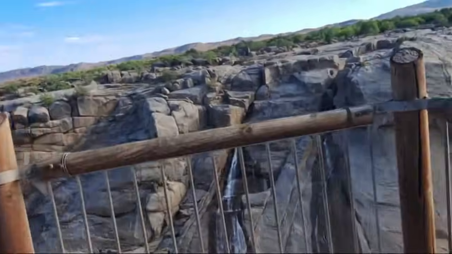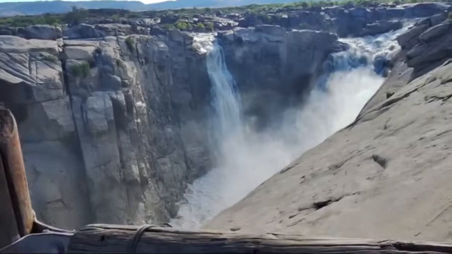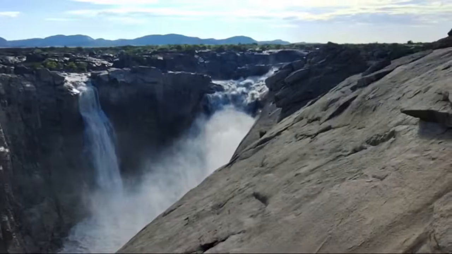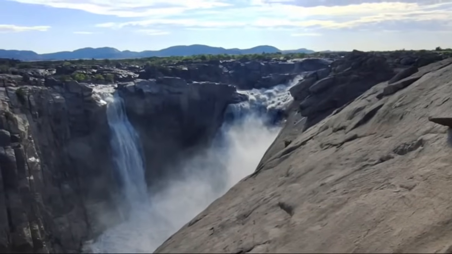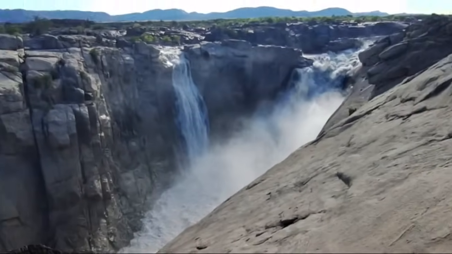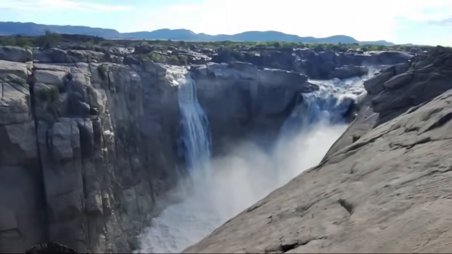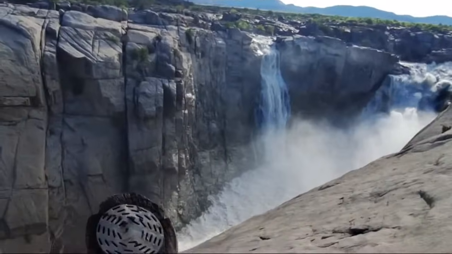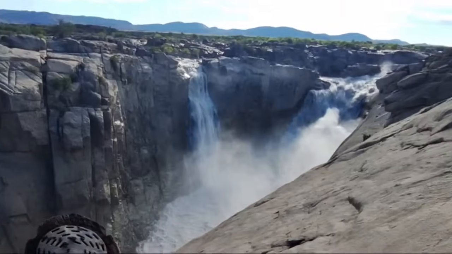Actually, I have a very nice view downstream from here. Okay, I'll show you the nice view in a moment. I first need to just set up the tripod again. So bear with me, bear with the shaking for a moment there.